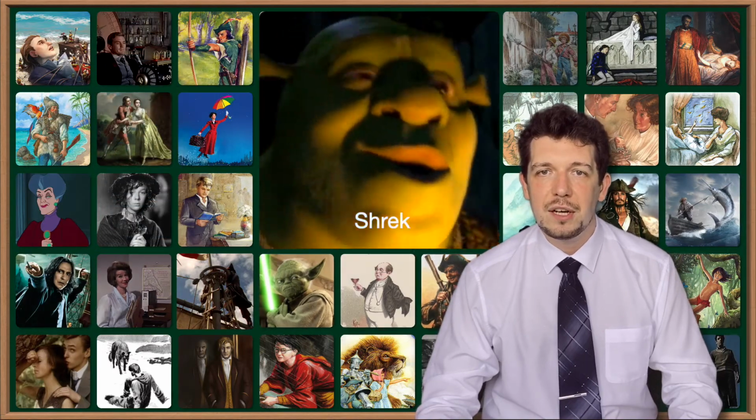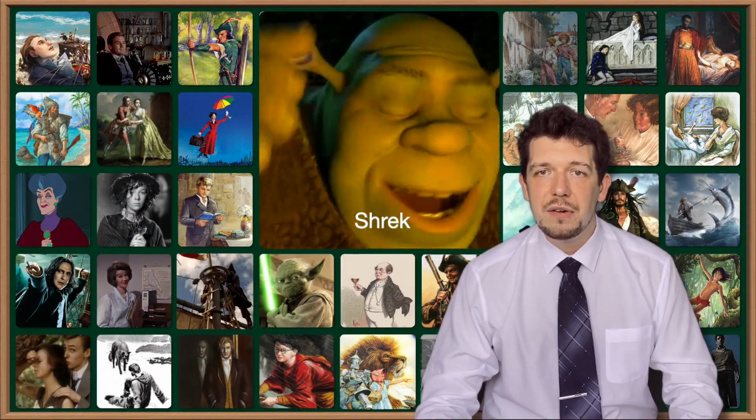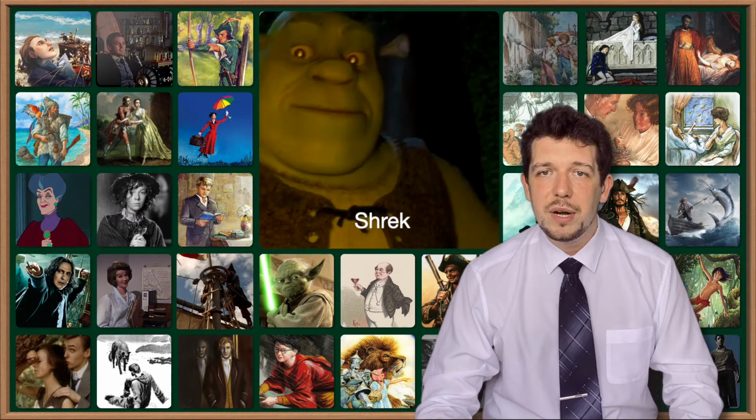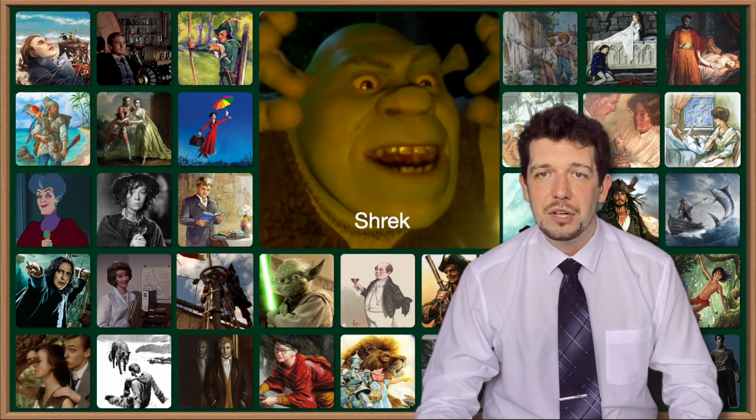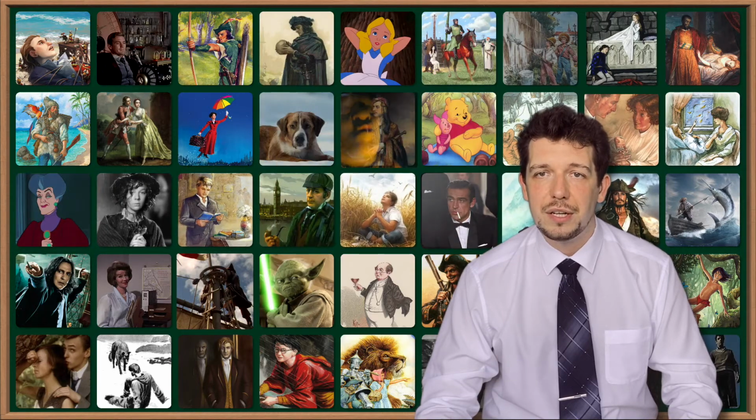Shrek is another example of an anti-hero. He thinks only about himself and even goes on his quest out of selfish reasons. But the audience definitely sees him as the good guy, especially by the end of the story.